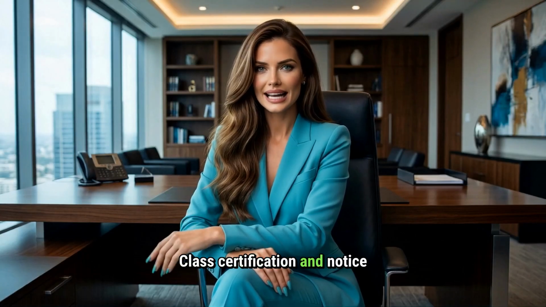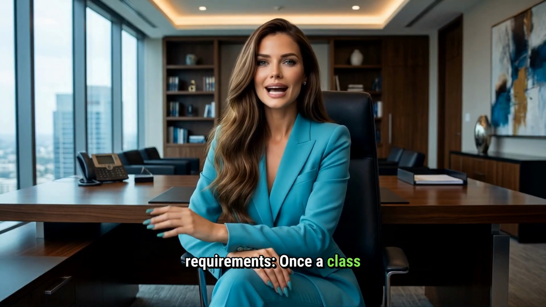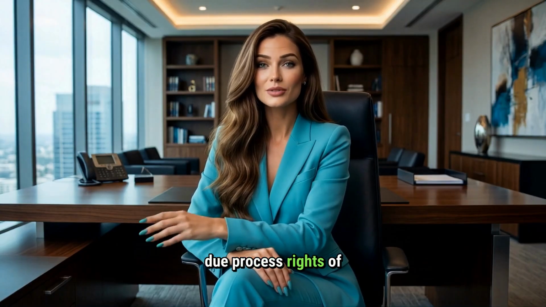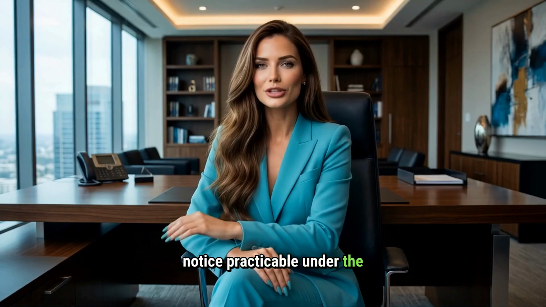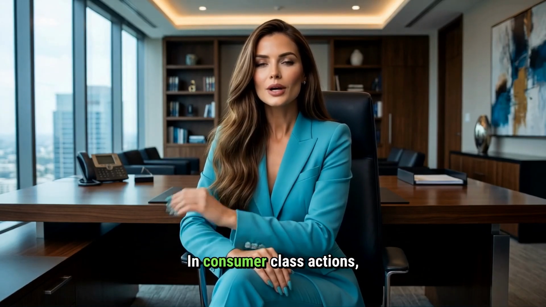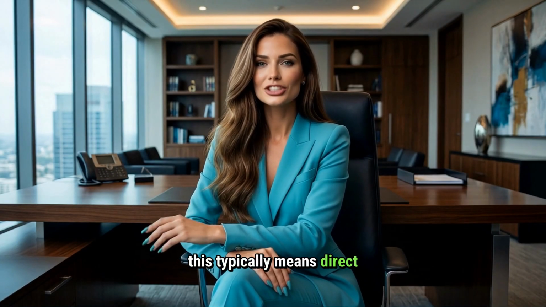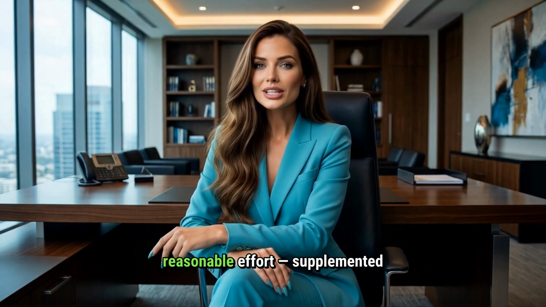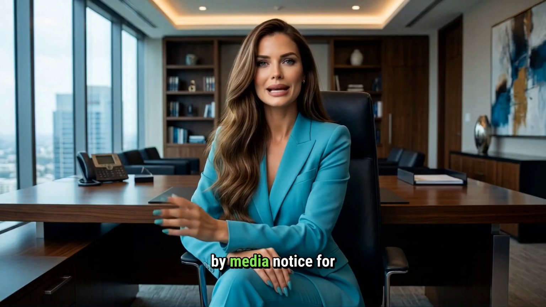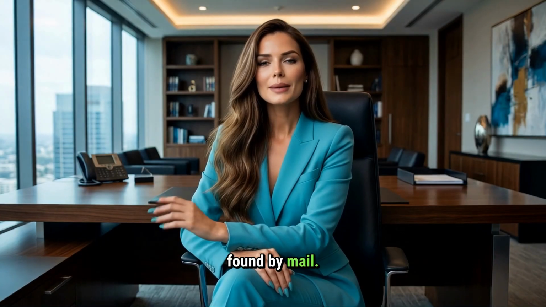Class certification and notice requirements. Once a class action is certified, the due process rights of class members require that they receive the best notice practicable under the circumstances. In consumer class actions, this typically means direct mail notice to all class members whose addresses can be identified through reasonable effort, supplemented by media notice for those who can't be found by mail.